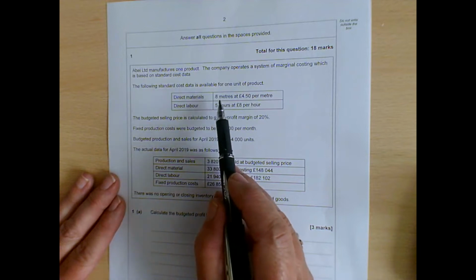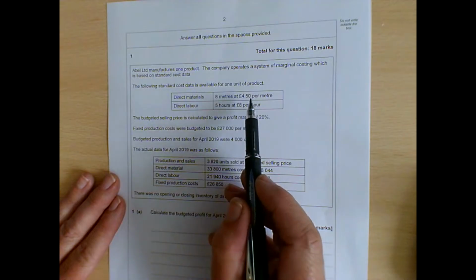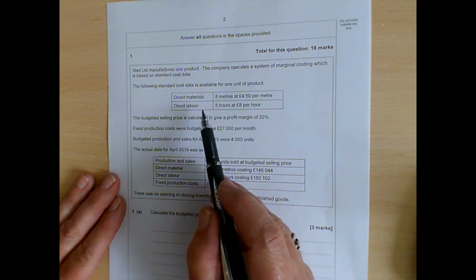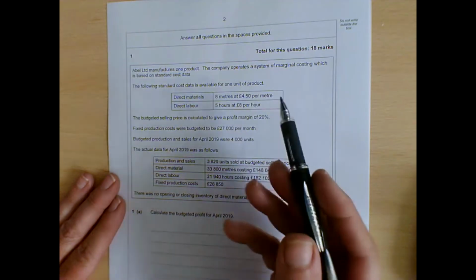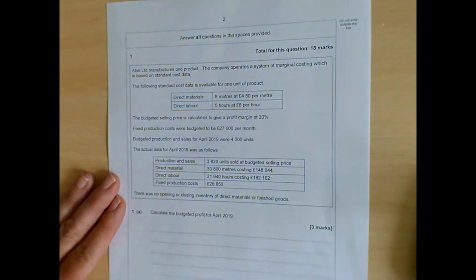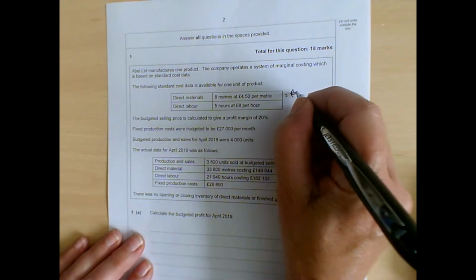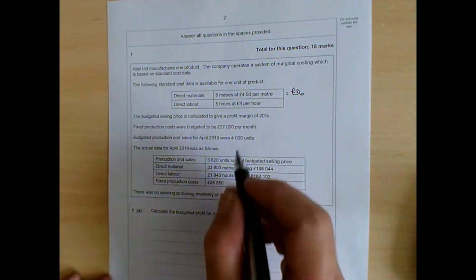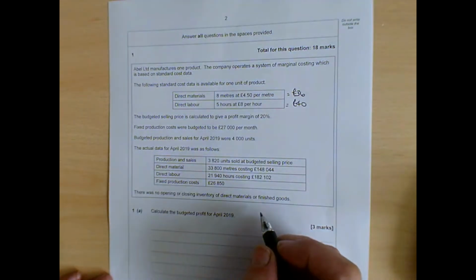So for direct materials, 1 unit of product requires 8 metres at £4.50 a metre, and for direct labour, they take 5 hours at £8 an hour. So we could find the unit cost if we multiply up, let me just turn my calculator on, the 8 metres at £4.50, that gives us £36 per unit, and 5 hours at £8 is £40. I can do that one without the aid of a calculator.